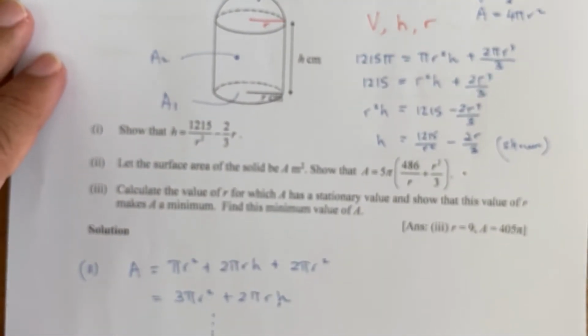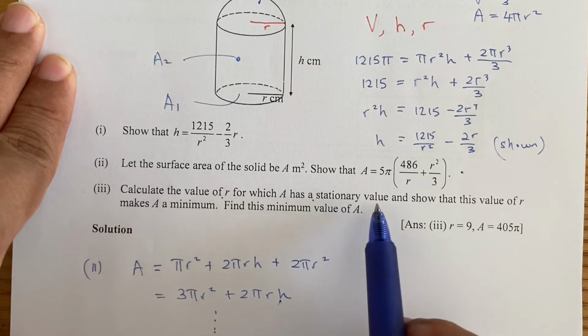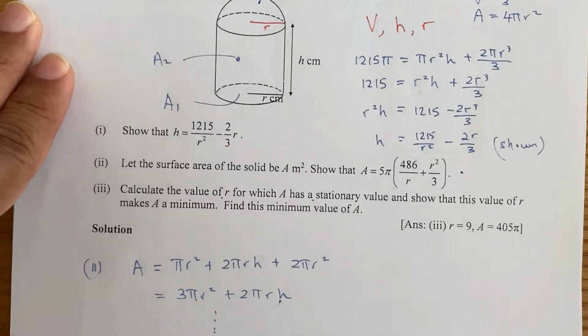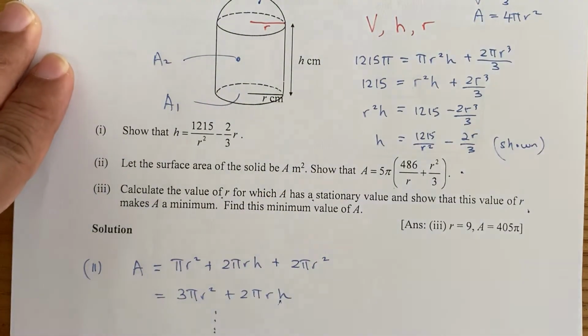Now in part 3, you got to find the value of R for which A has a stationary value. That means again dA/dr must be equal to 0. So you have to find dA/dr, and then set this dA/dr to 0 to find this stationary value of R that makes A a minimum. And again, how to know that A is minimum? You got to show, either the first or second derivative test. Remember, choose the most efficient method.